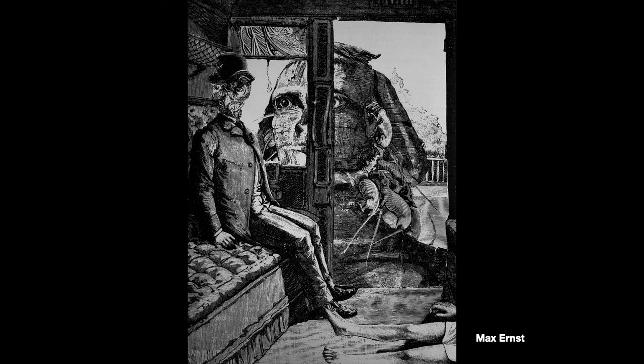Other artists like Max Ernst use collage. So this is just collage from catalogs. This is probably from the 1920s or 30s, this image. And it's collaged images cut out of magazines and put together in this very surreal fashion. It's like a dreamlike imagery effect.